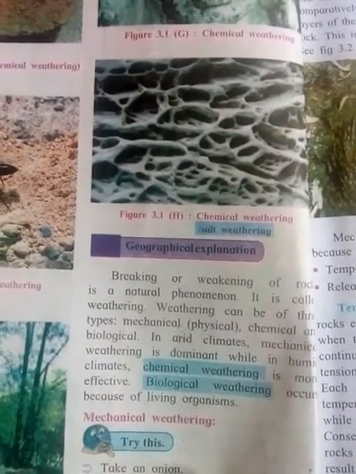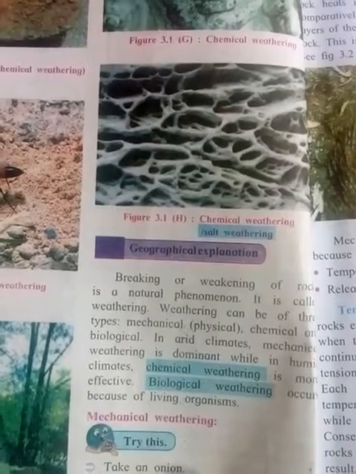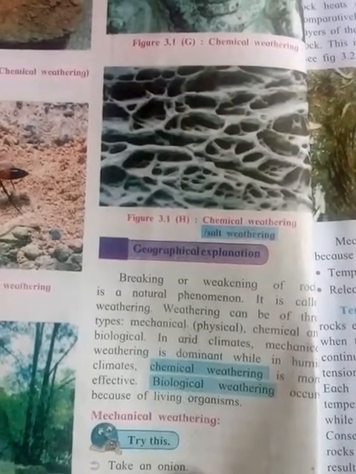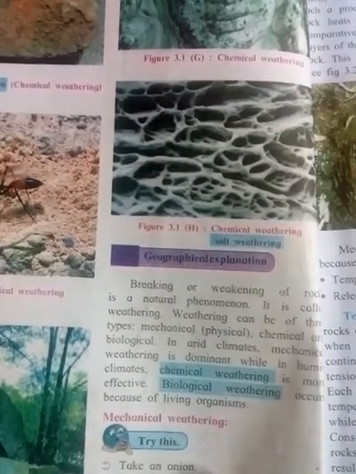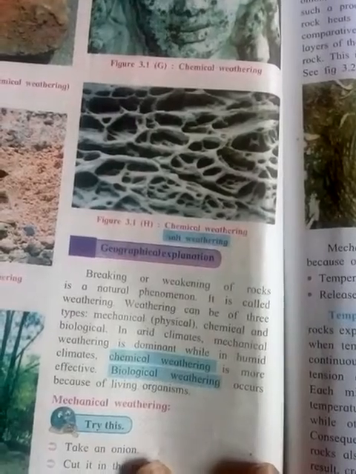Weathering can be divided into three forms. First is mechanical or physical, second is chemical, and third is biological. In arid climates, mechanical weathering is dominant. While in humid climates, chemical weathering is more effective, and biological weathering occurs because of living organisms.